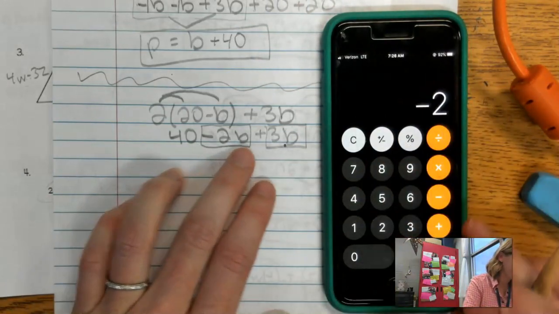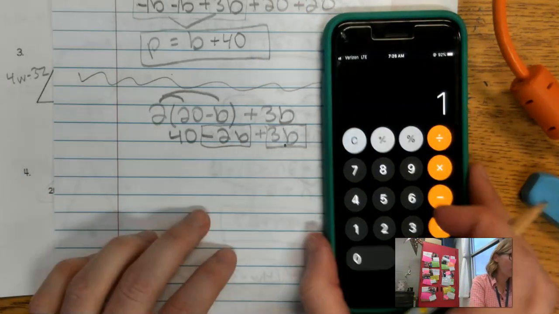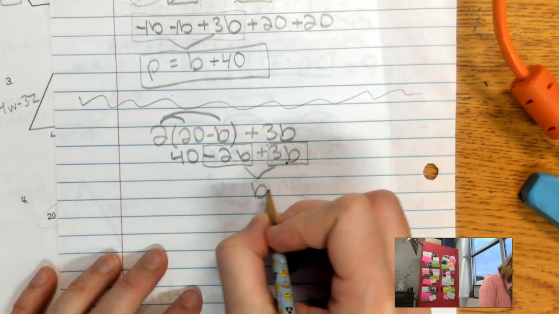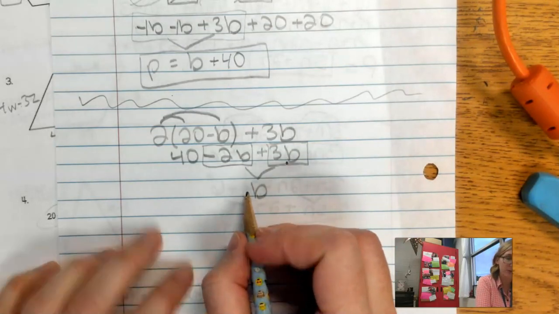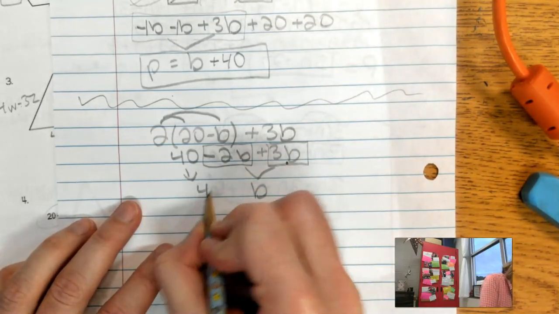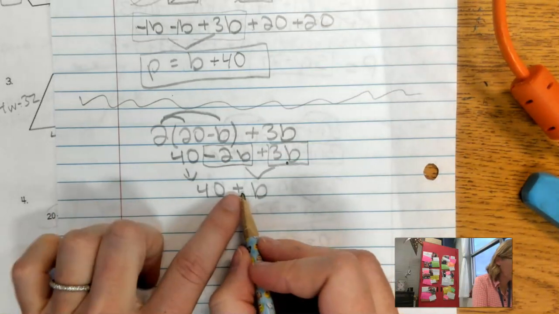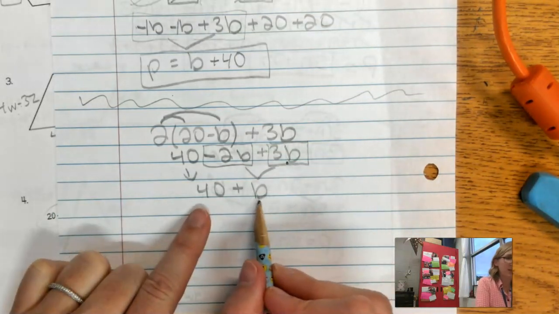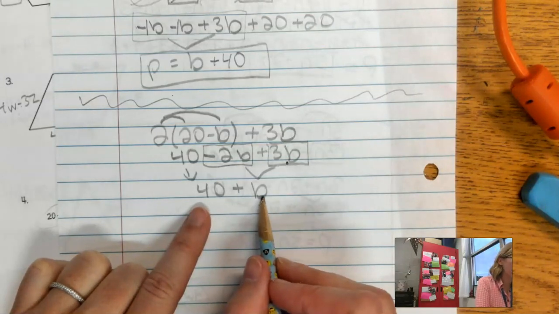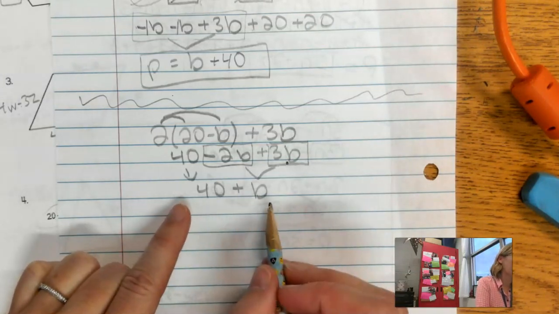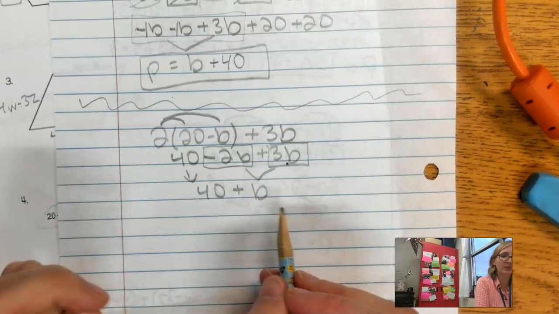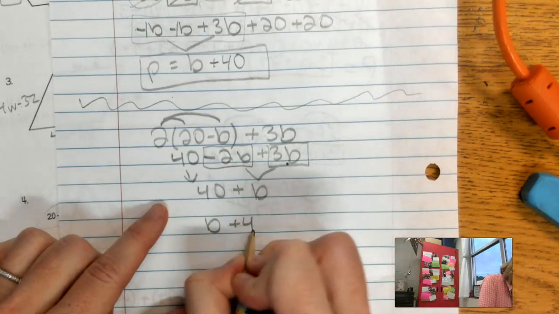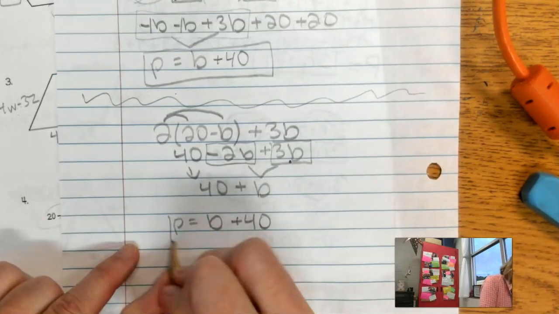All right, negative 2 plus 3 gives me 1. So these are going to combine to 1b, and I know I don't need to write the 1 because it's understood, and I'm just going to bring this 40 down. I put a plus sign between them because it's a positive 1. Now, we haven't talked about this yet, but I want you to know that we always need to write the variable term first and the constant term last. That's just standard form of writing expressions. So we need to switch these two and end up with b plus 40.